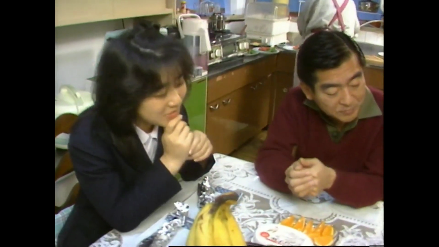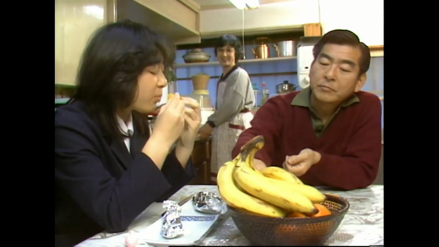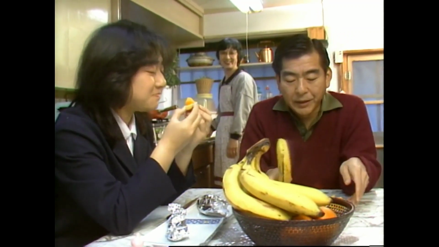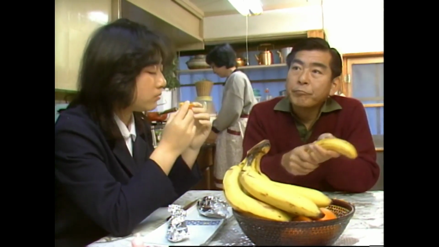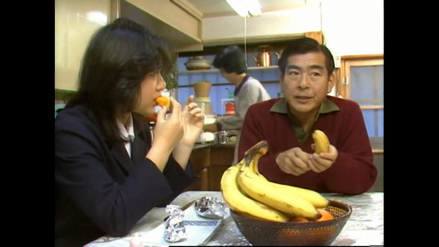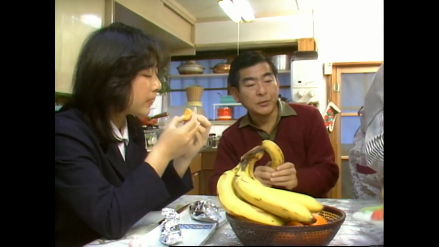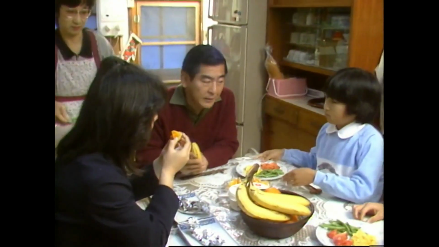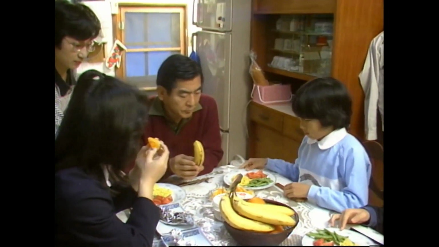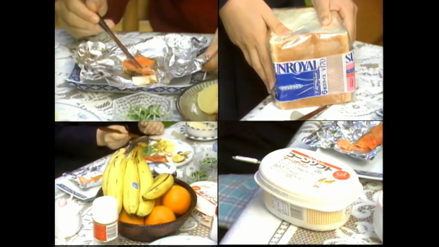The girls ask their father if everyone in Japan eats foods from different countries for breakfast. No, he says. Many people still eat a traditional Japanese breakfast, made up of foods grown in Japan. But more and more people are choosing foods grown elsewhere in the world. Bananas from the Philippines, butter from Australia, bread from American wheat, and Canadian salmon.